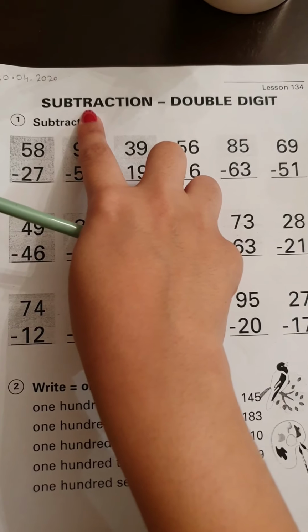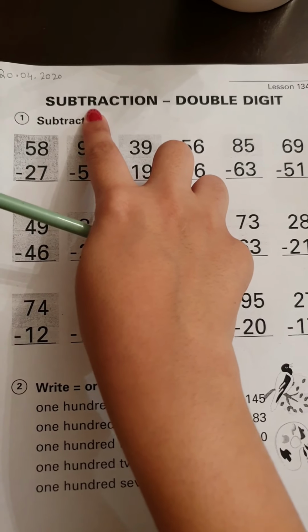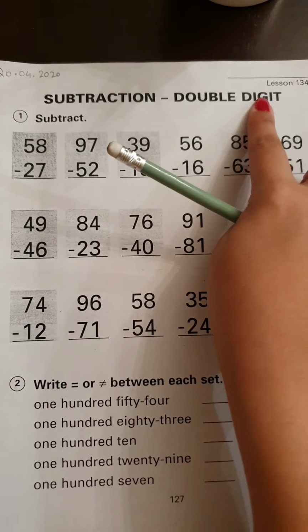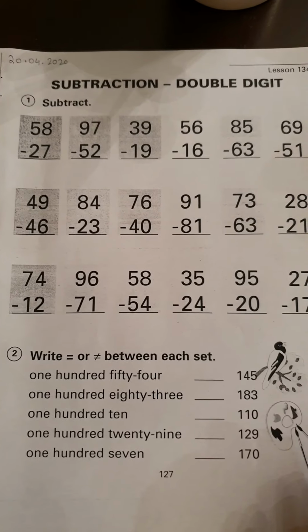Put your finger on the title. It says subtraction double digits. Okay guys, now this is fun. Okay, so now I'm gonna tell you how we will do double digit subtraction. It's very easy and so much fun.